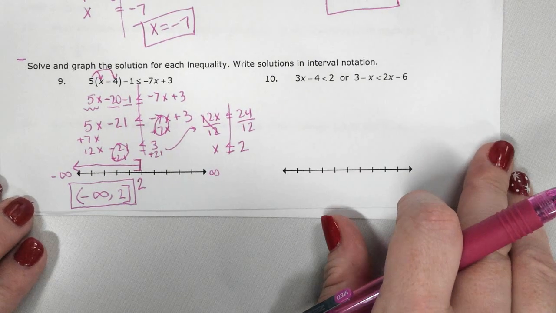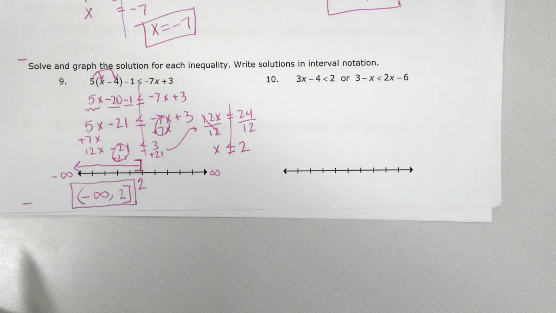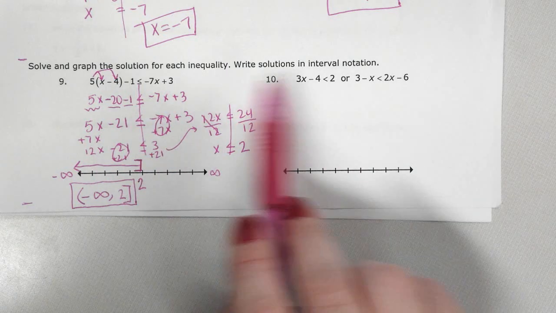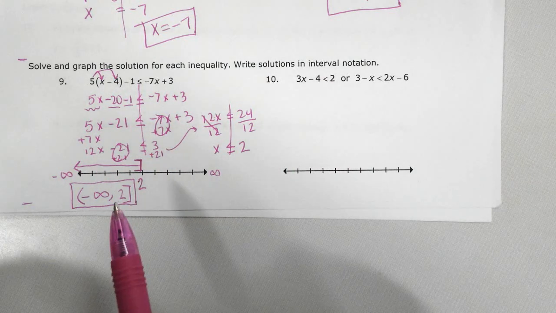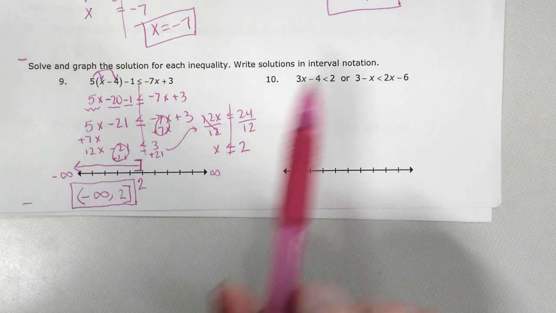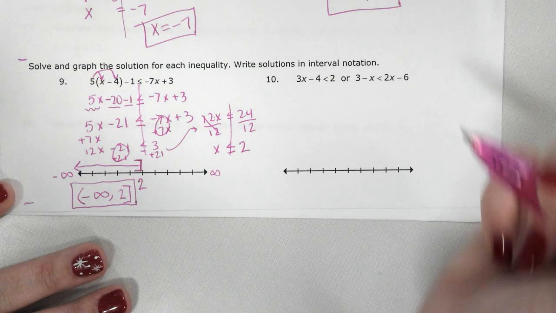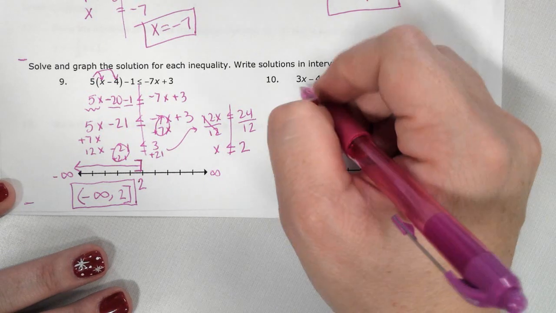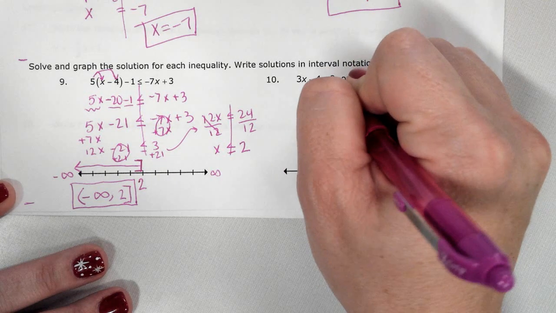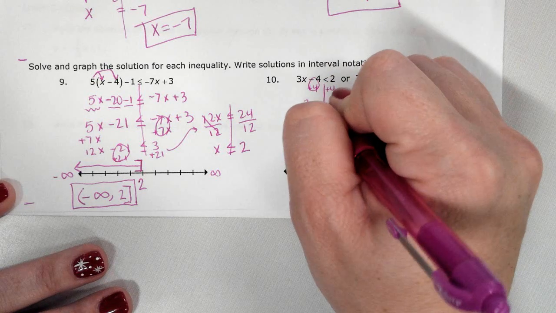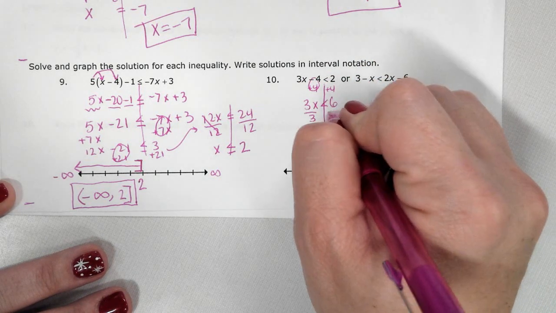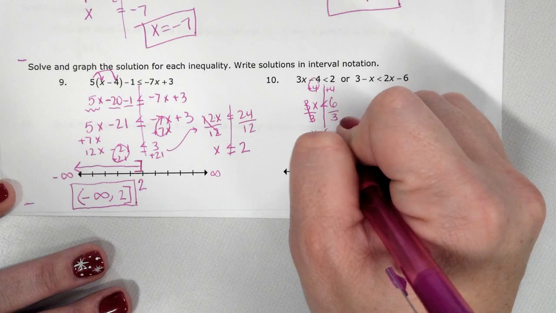Number 10 says or. This is an or problem, which means it can satisfy one or the other. Now remember, when they're linear like this with no absolute values, it's going to tell you if it's and or. So this is or. So I have to solve both sides, both little inequalities. So I'm going to add 4, and I get 3x is less than 6. Divide by 3, and I get x is less than 2.